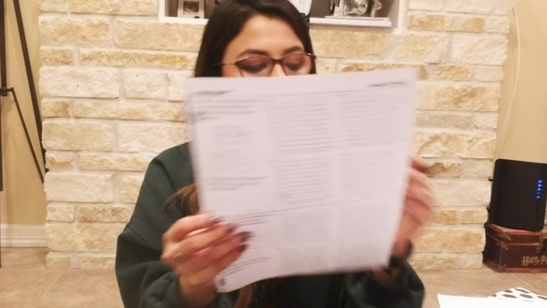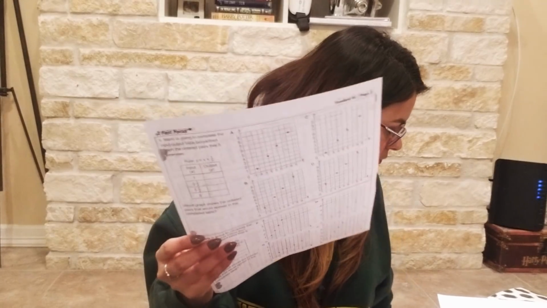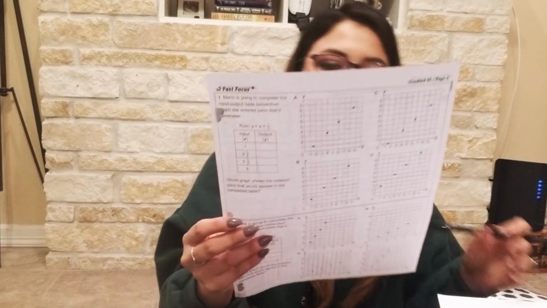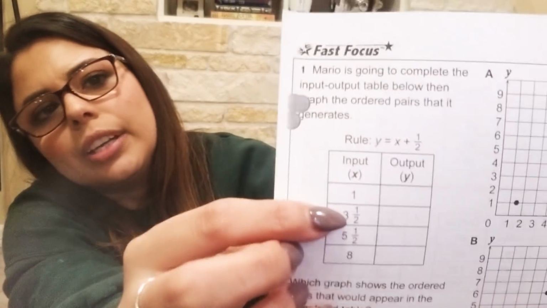Put it aside. Now you need this one. So if you've already stapled your 3 papers together, which you already should have, go ahead and grab this one. We're talking about this fast focus one right here. Okay, so I want to talk about this top one right here.